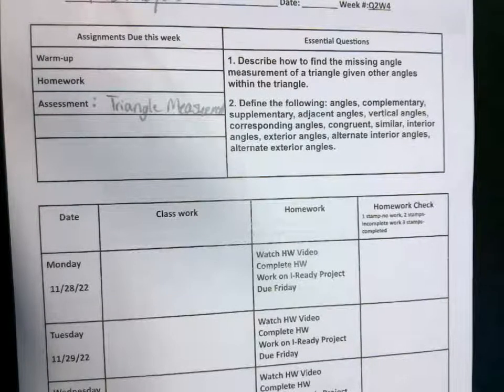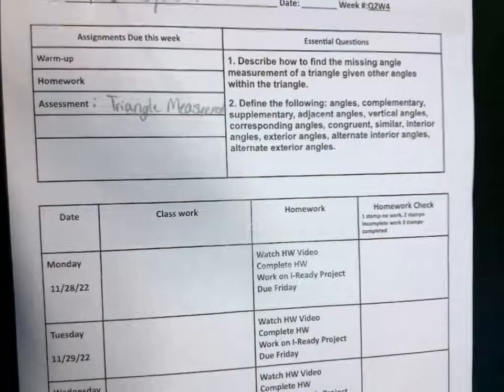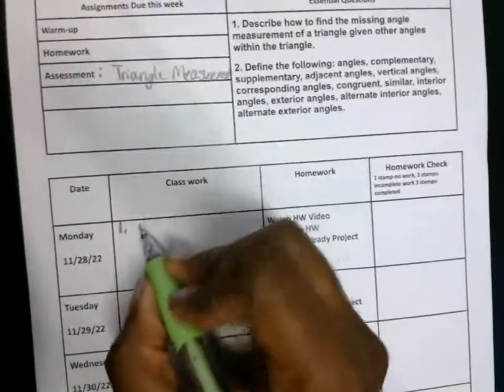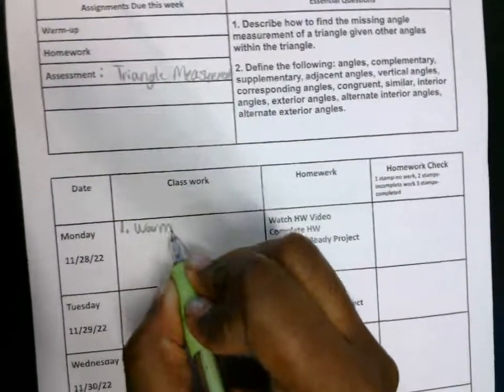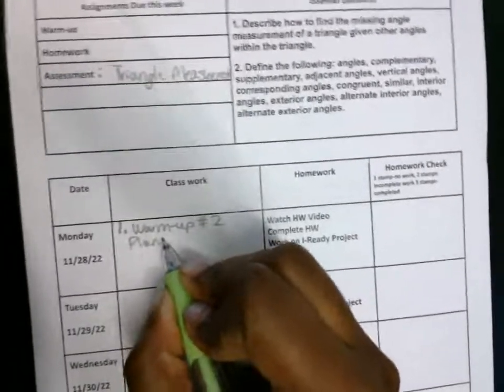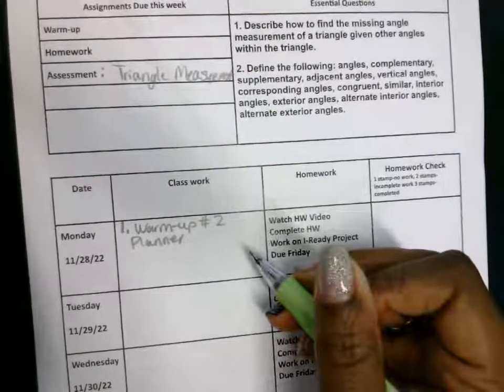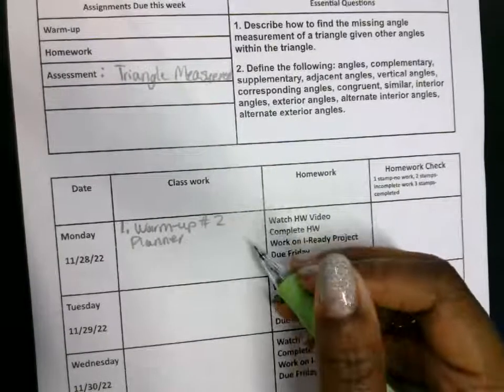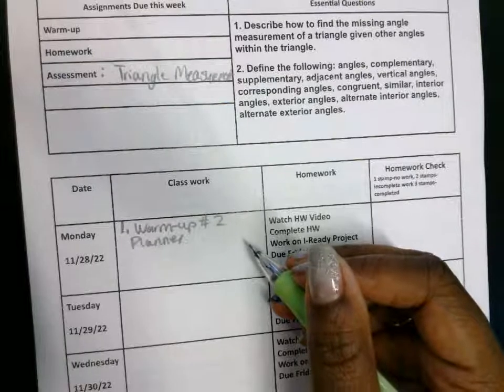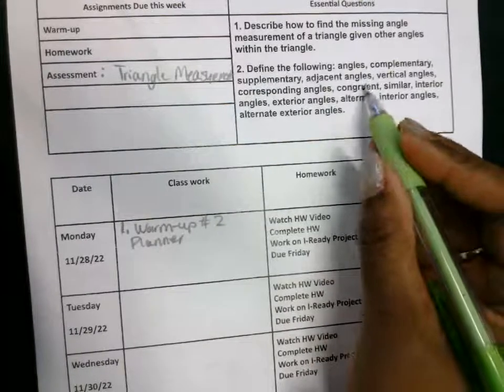The agenda is on the sideboard. I'm going to abbreviate what we're going to do today. I'm not going to write all of it, but the agenda is on the side. We're going to write in our planner. I'm going to go over the warm-up, the second problem. We need to write down our goal for the week. I am going to review some geometry vocabulary words that we need to make sure we understand, preferably the ones that are here.